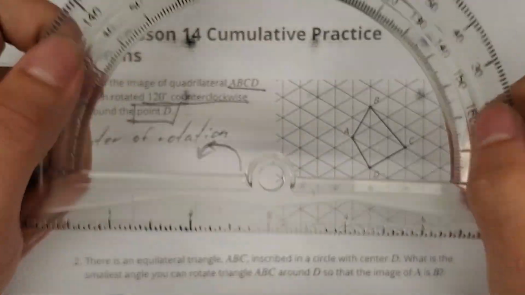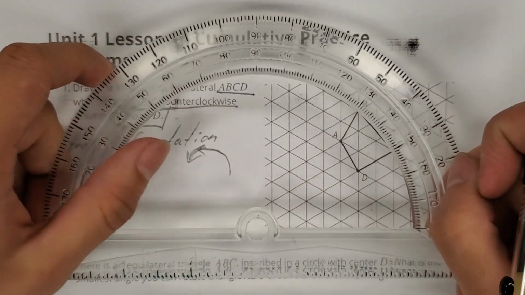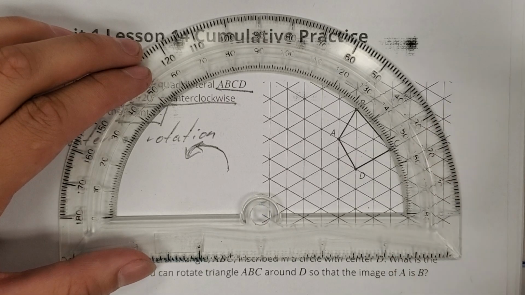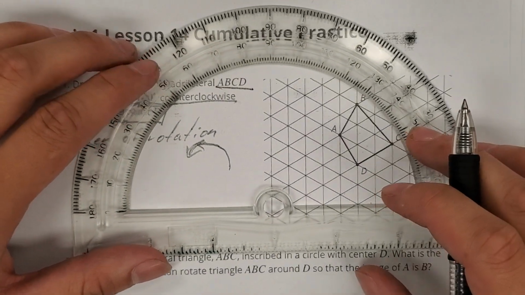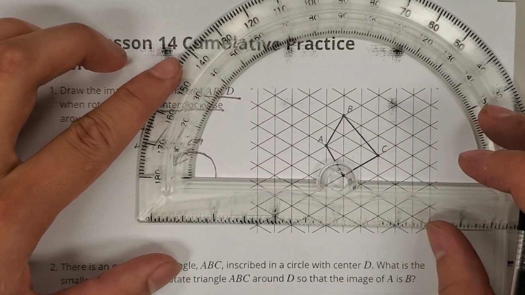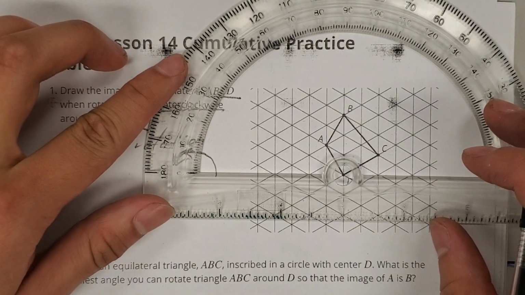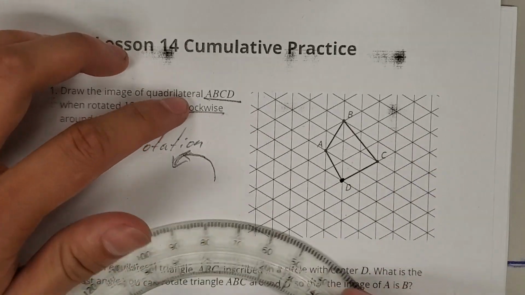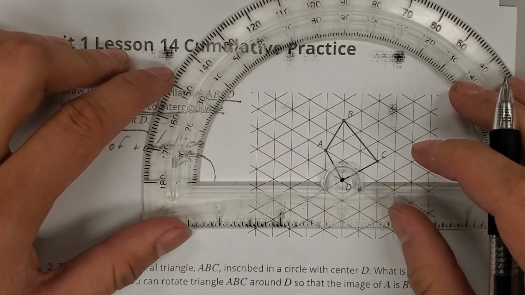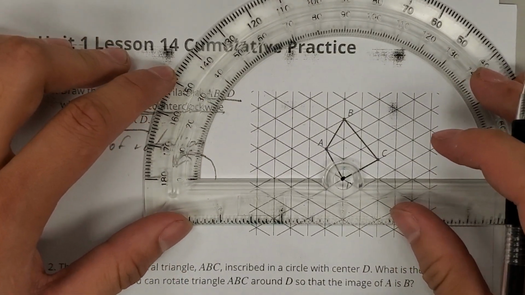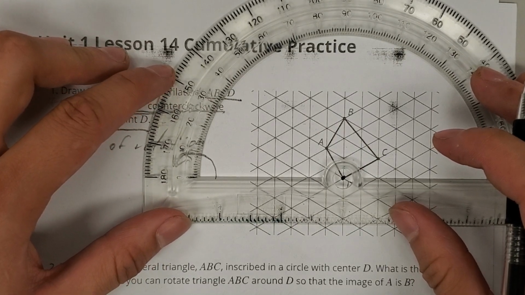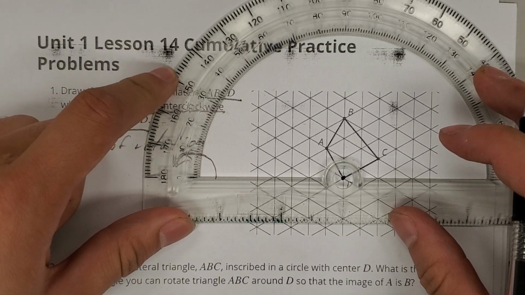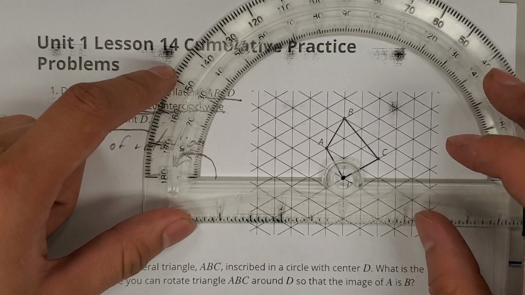And let me explain how to use each of these protractors. Pretty simple. You're going to notice some reference point that will be used to place on our center of rotation. Point D is my center of rotation. That means that my protractor should always be centered in this point. In my case, my protractor will be placed here.